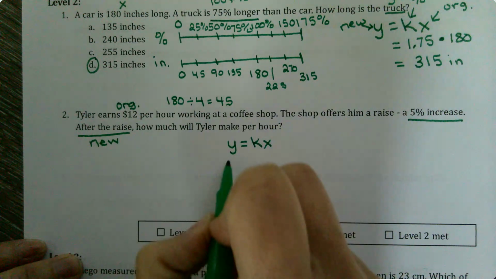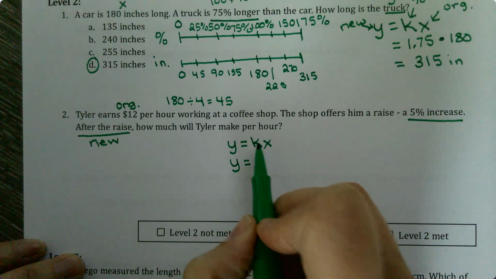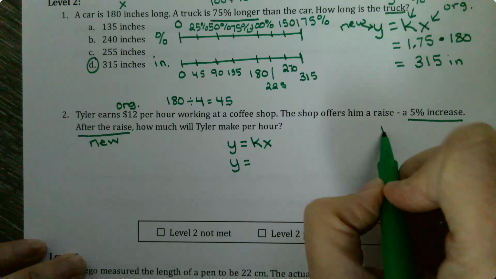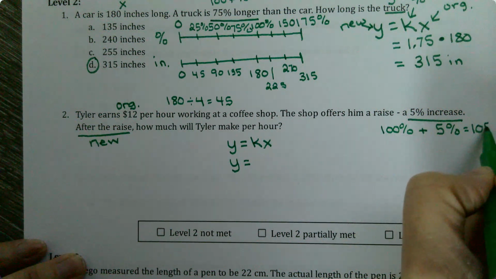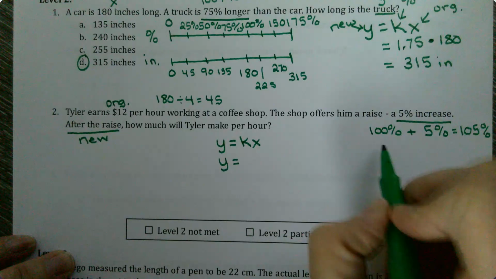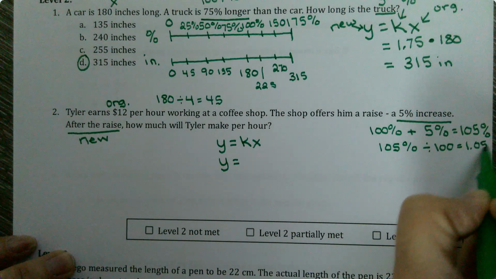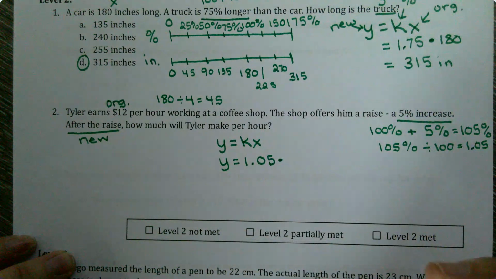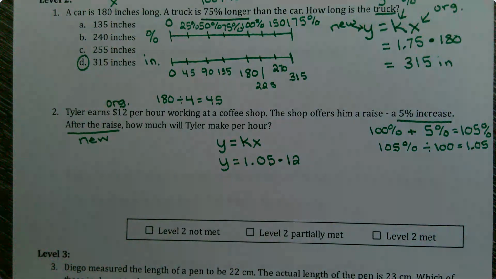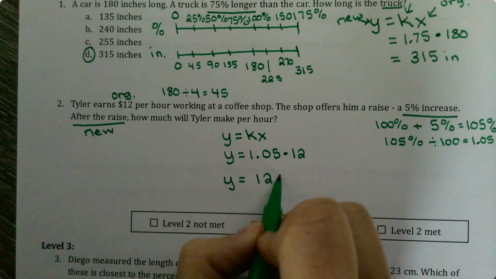We're trying to find our new value. I'm trying to find y. So I'm going to take my percentage times the original. Now remember, this has to be a percent as a decimal. 105% increase means you're taking 100% plus 5%. So you actually end up with 105%. Now let's make that a decimal. And you get 1.05. So this is the number I'm going to put into my equation for my constant. And then you multiply it times his initial wage, which was 12. So when you do that, you should get 12.6 or $12.60.